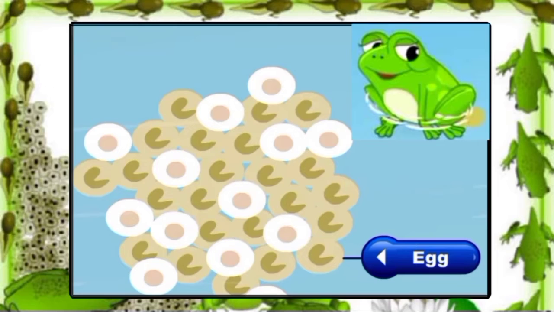Depending on the species of frog, the mother can lay a handful or as many as 20,000 eggs at a time.